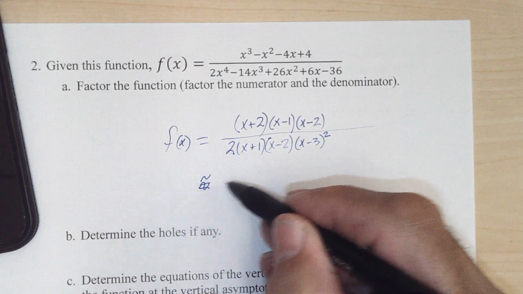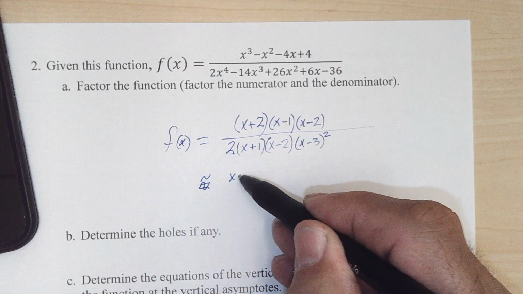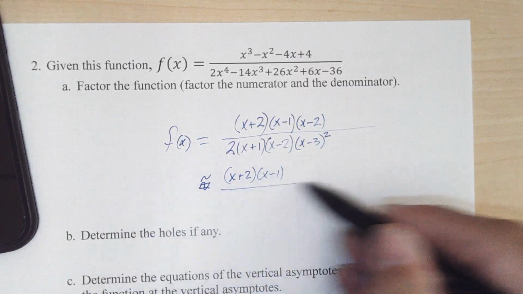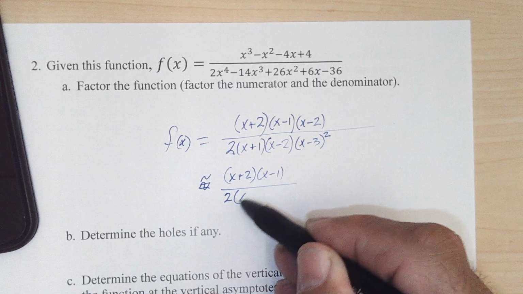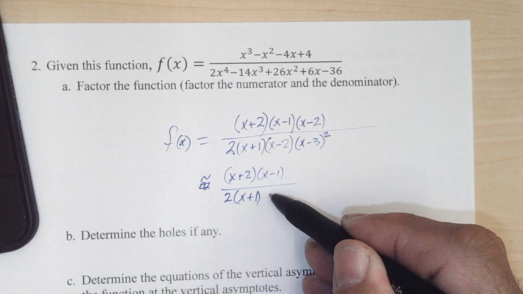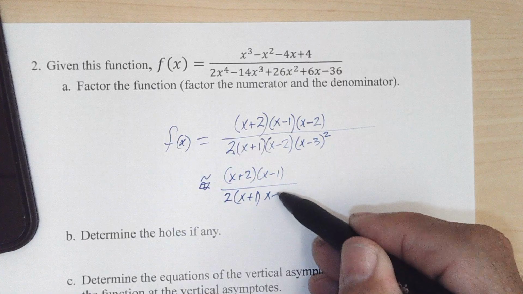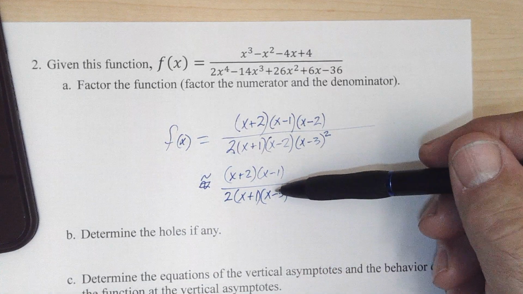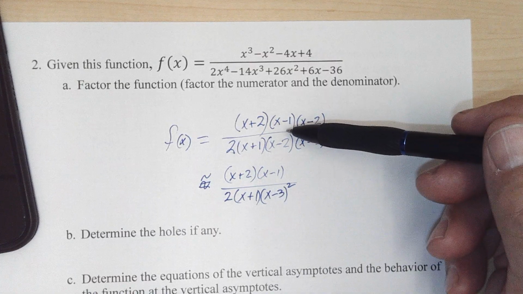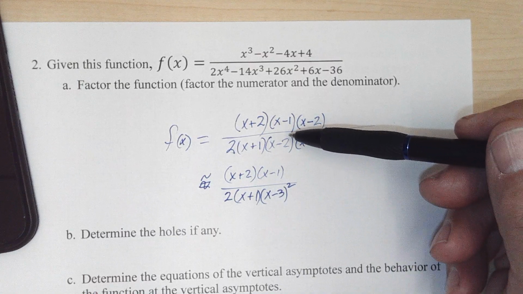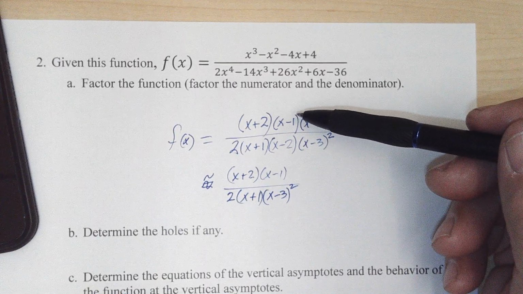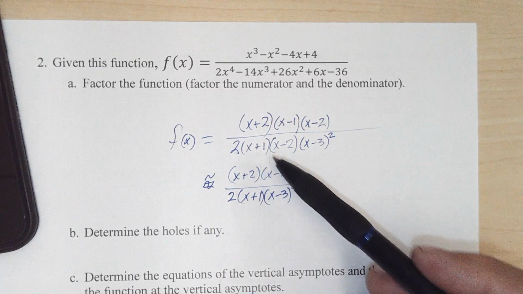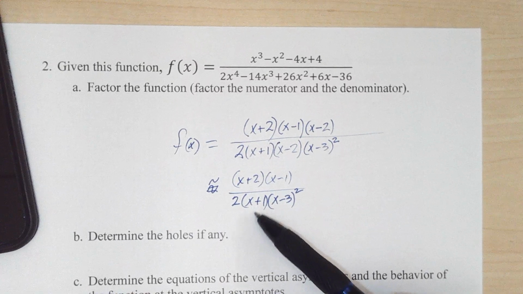So I should say it's similar to x plus 2, x minus 1, and 2, and x plus 1, and x minus 3 squared. This graph and this graph look exactly the same when you put them on Desmos, but they're not the same. This one you can't put in 2 because you get division by 0. This one you can put 2.